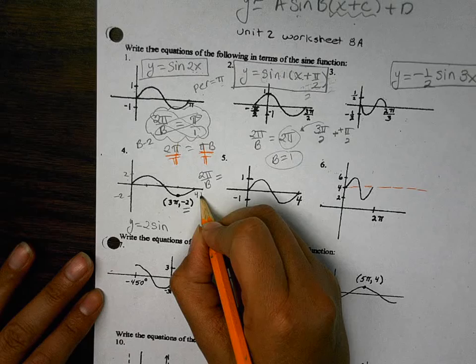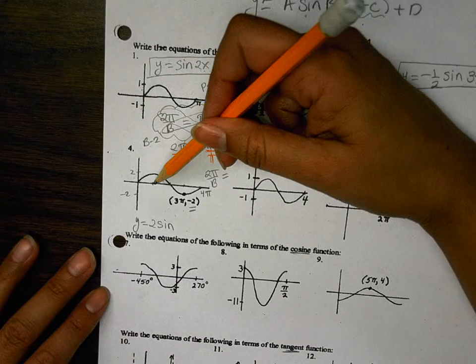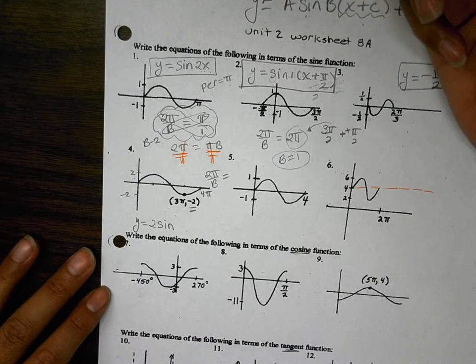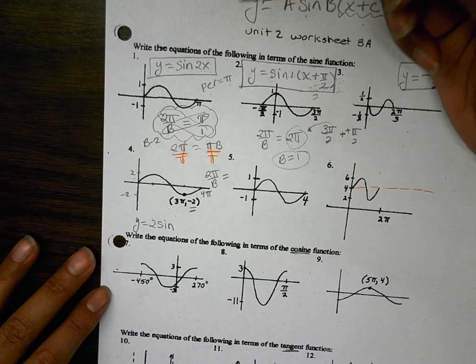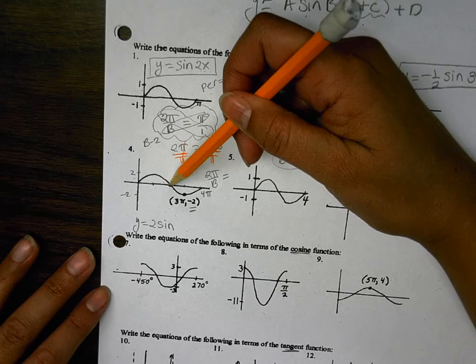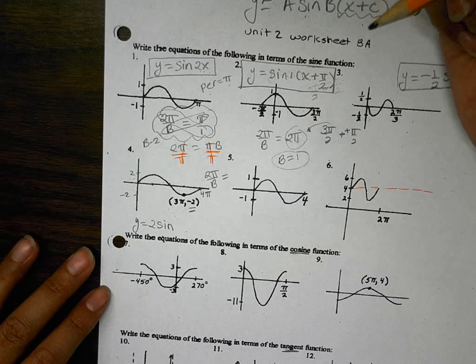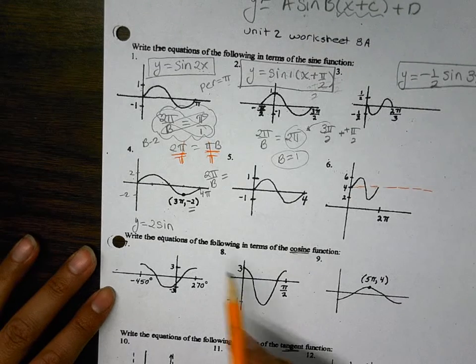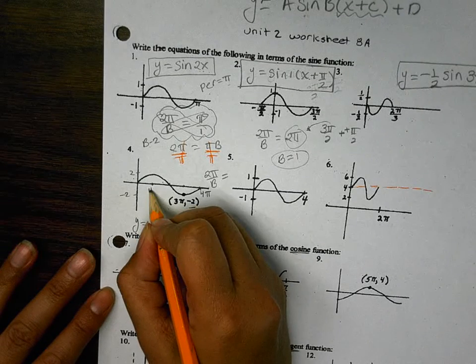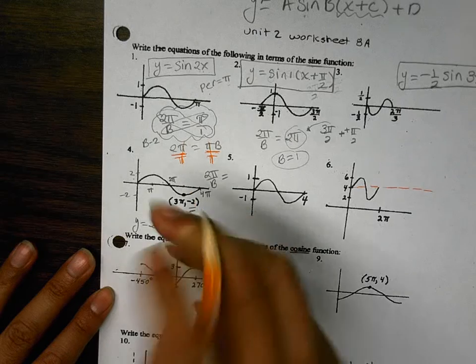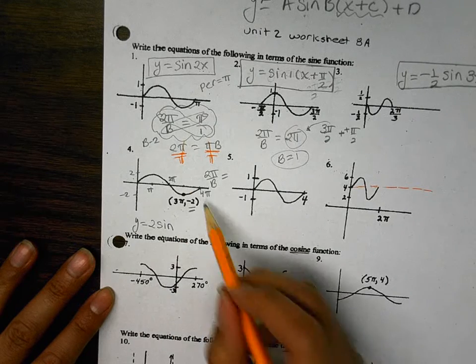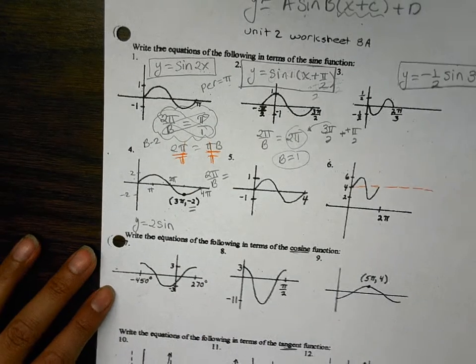Do you see how that's 1 pi, 2 pi, 3 pi, which would make this last key point 4 pi? Yes or no?